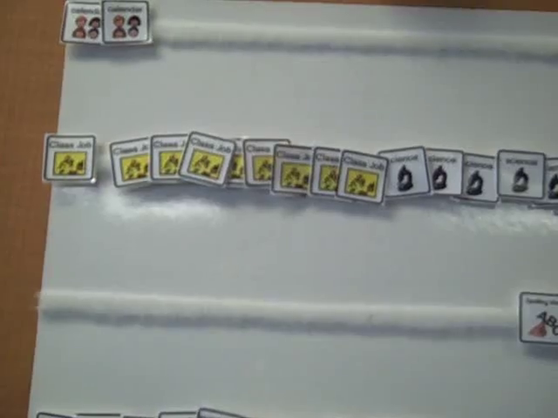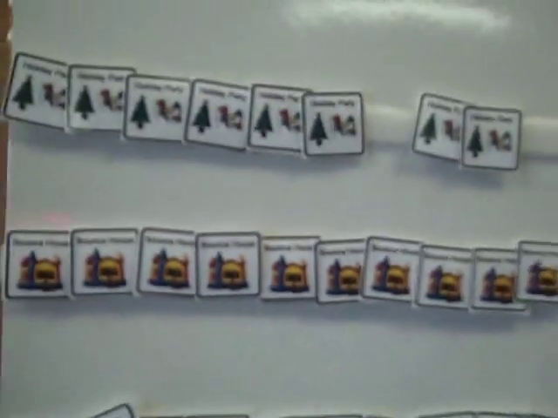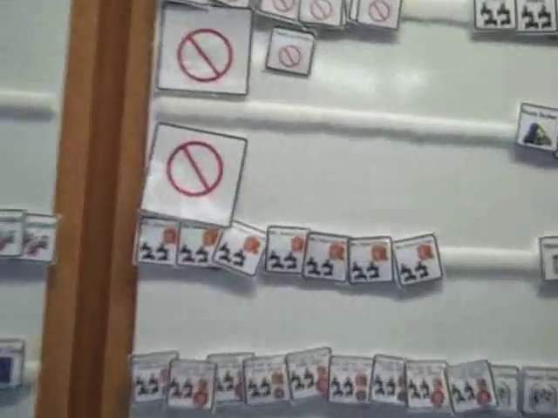So here we go. Here are all of my picture symbols that I use the most. These are used with Boardmaker. Some of them are imported pictures, like here's a picture of a bounce house. These are actually 1x1s. I've used lots of different sizes, but I find that these work the best for my individual schedules.